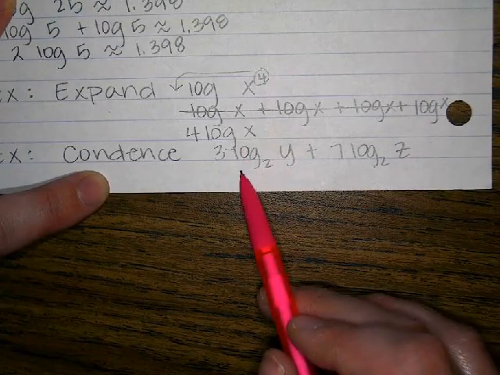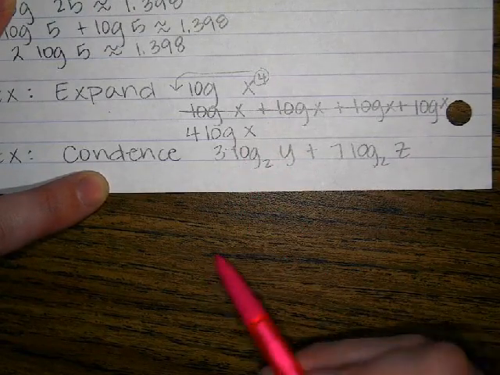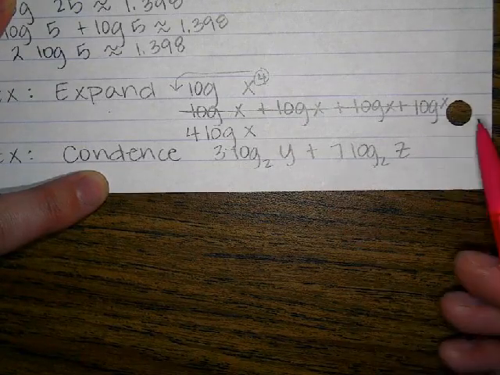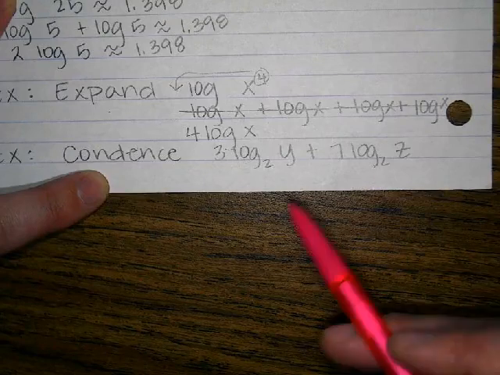You have y times y times y, which is what? If you have y times y times y, y to the third.